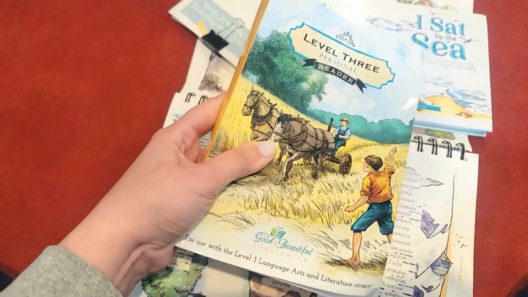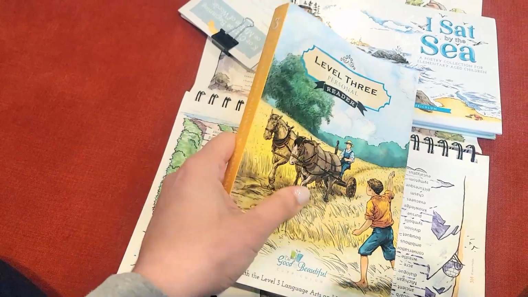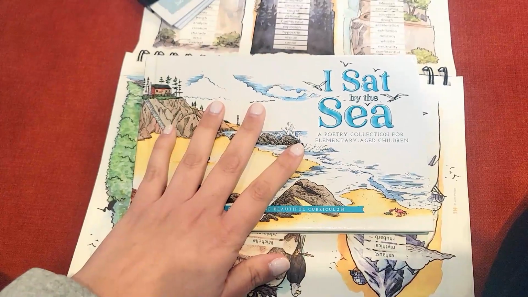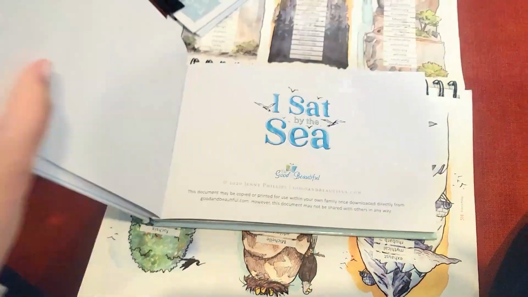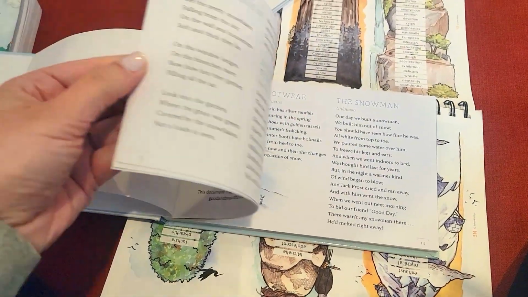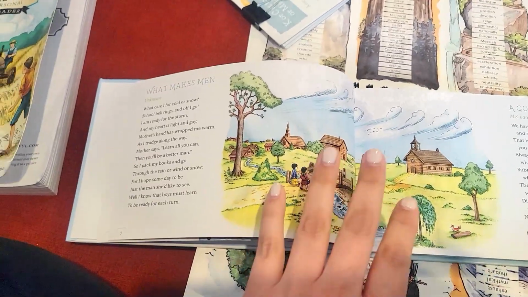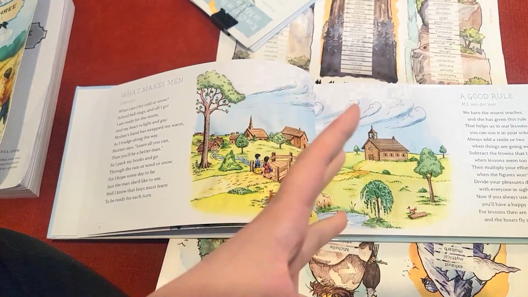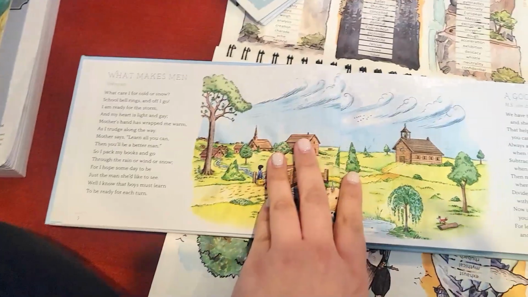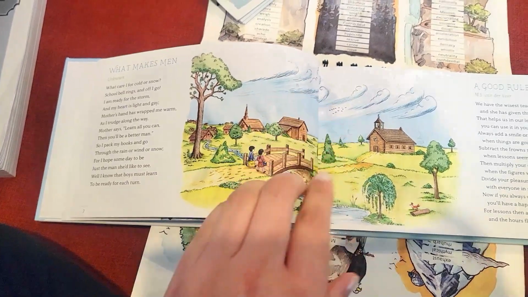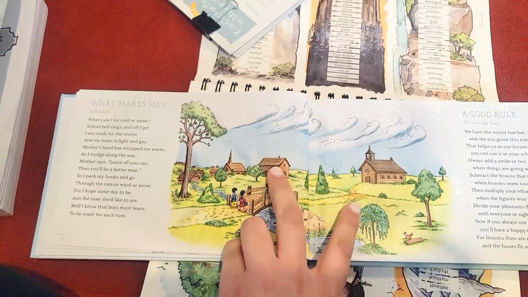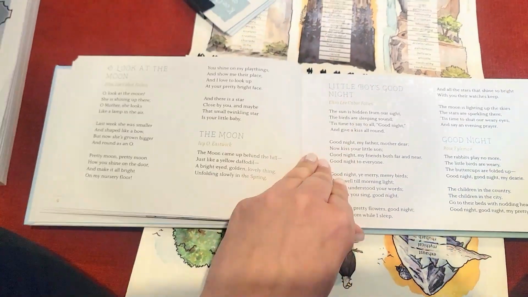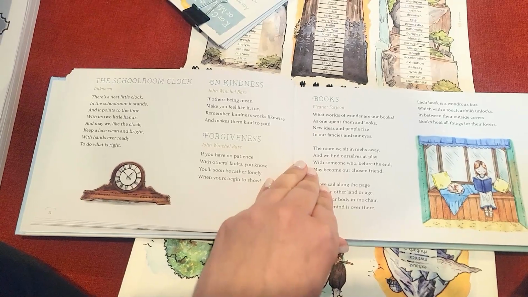So this is the reader that it comes with. It tells you when to use the reader. It's been okay. It's not something that we love, but it's not something that we don't like. I Sat by the Sea. We love this. At first, I thought that Nicholas might not like this. So basically, almost every lesson, I think we only stopped doing this once we were doing a short story that we were reading, it tells you to read pages 7 to 8. And at first I thought, oh man, Nicholas is going to hate reading this every single day. But he is really liking it.